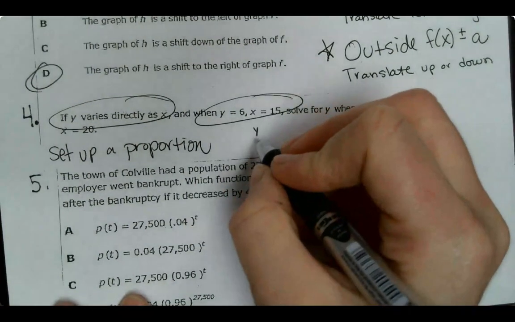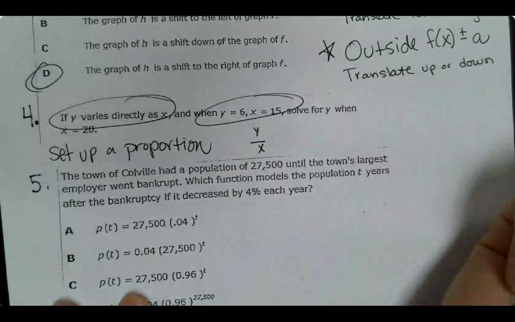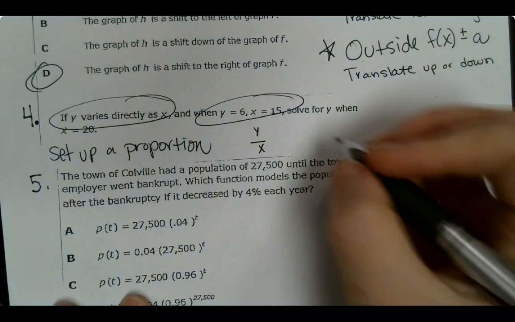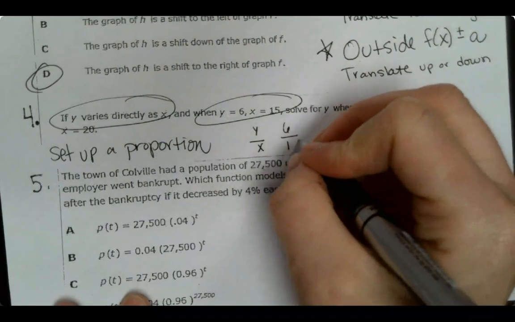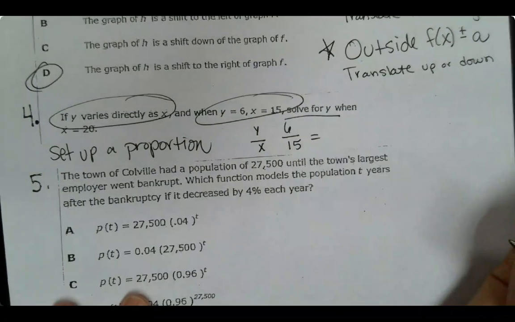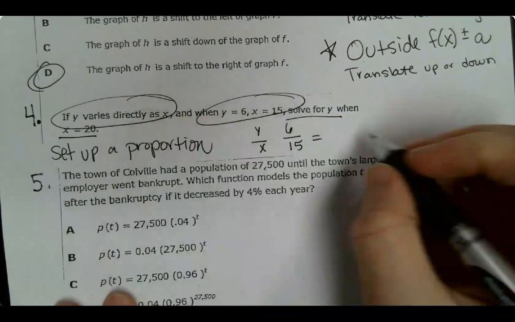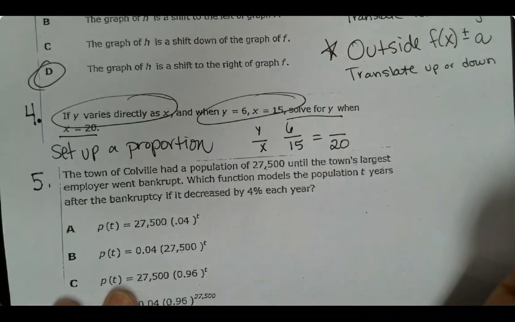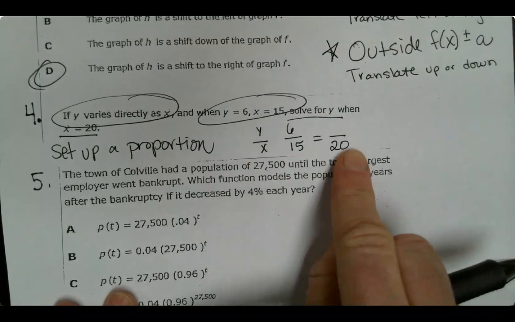So y over x. So be real careful with how you position them above or below. So this would be 6 over 15 equals, solve for y. So we don't know what y is when x is 20. We put a 20 here. 20 goes on the bottom because the x's are on bottom.